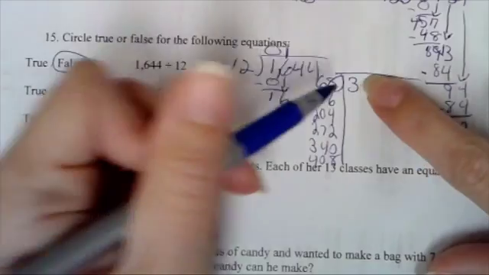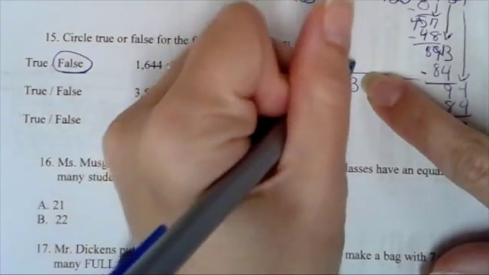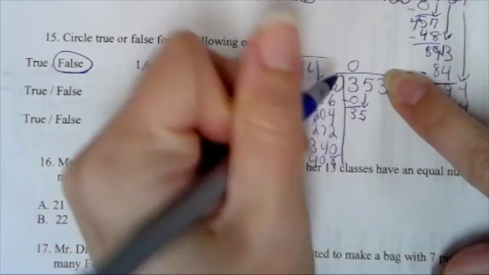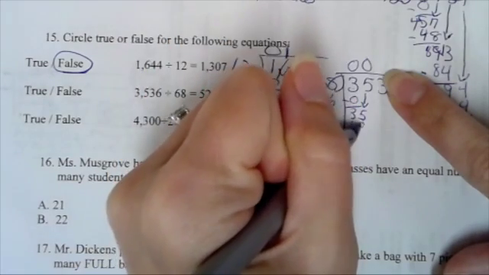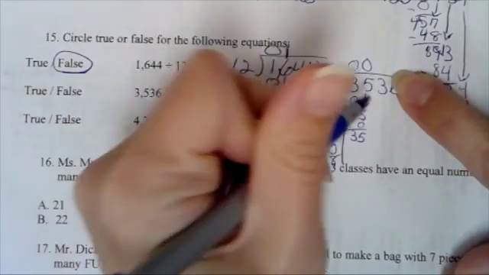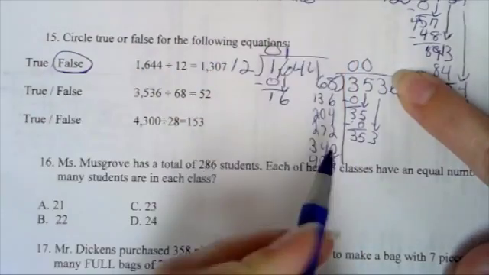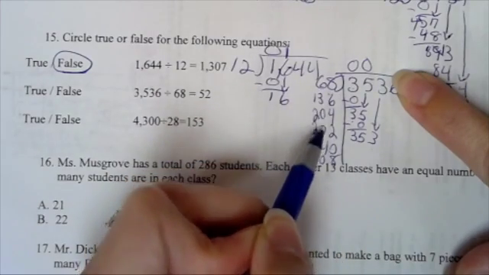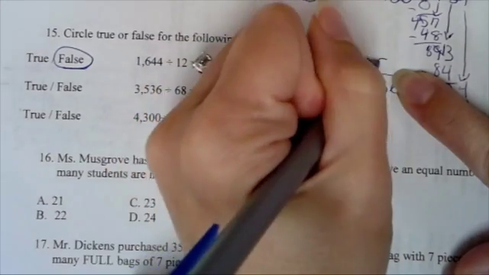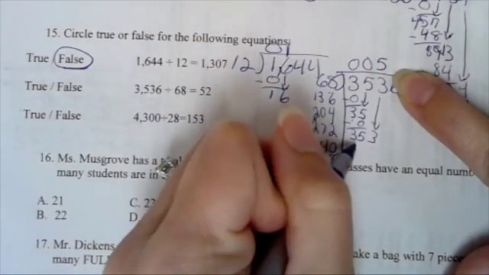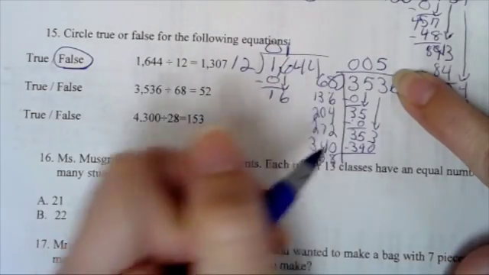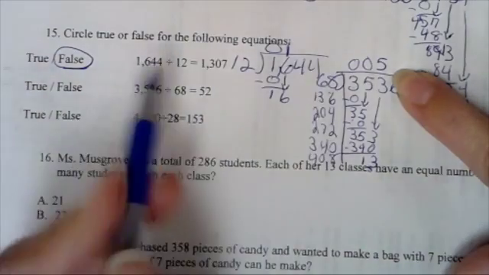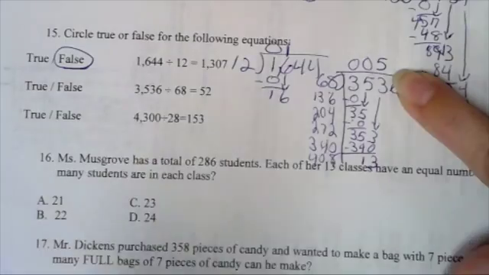So 3 divided by 68, can't do it. 35 divided by 68, can't do it. 353 divided by 68. 1, 2, 3, 4, 5. 5 times 68 is 340. Subtract and get 13. So far, this could be a correct answer.